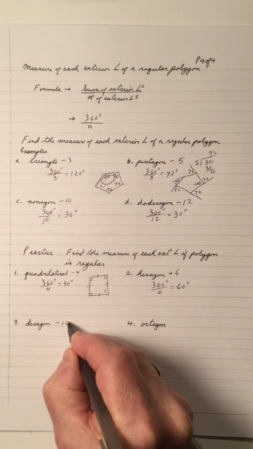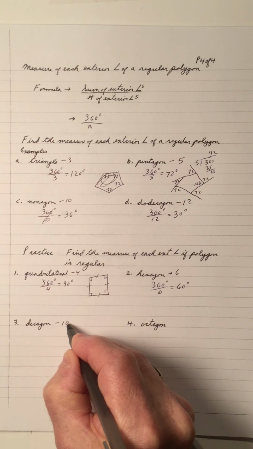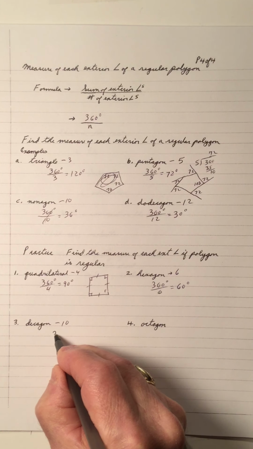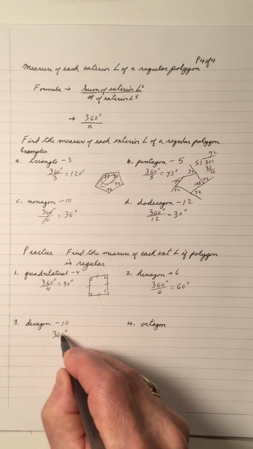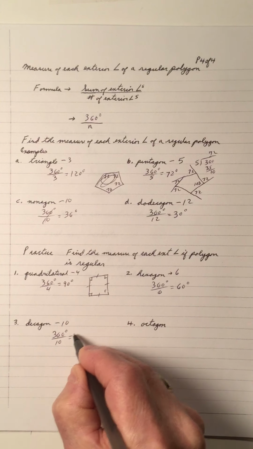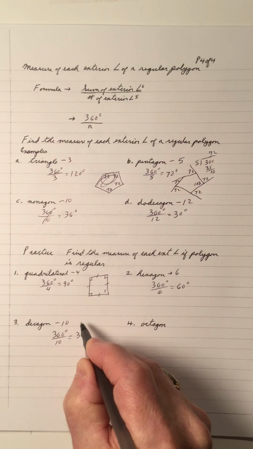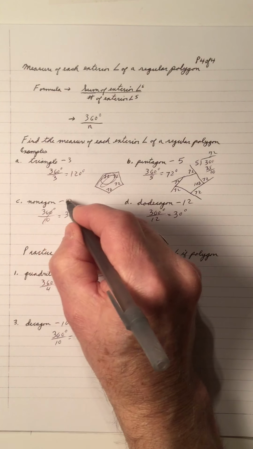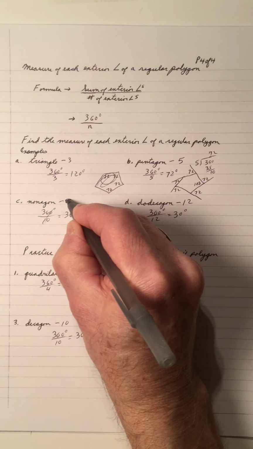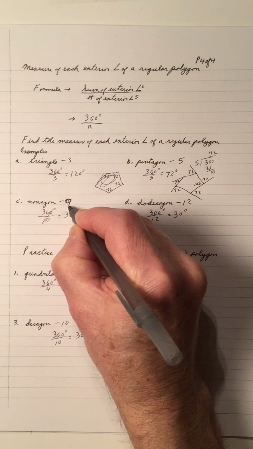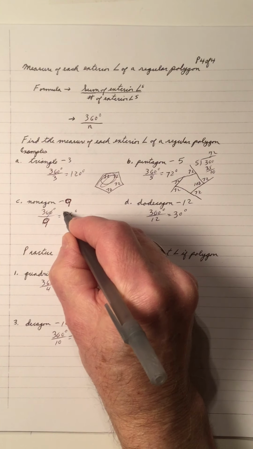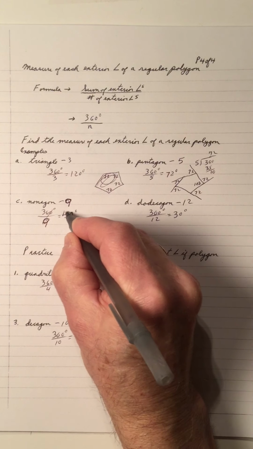Decagon is, look at this, my mistake. Decagon is 10 sides, so we get 36. Now I notice a nonagon is 9 sides. Just notice my error. So 9 into 36 is 40 degrees.